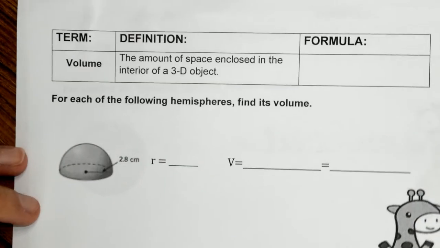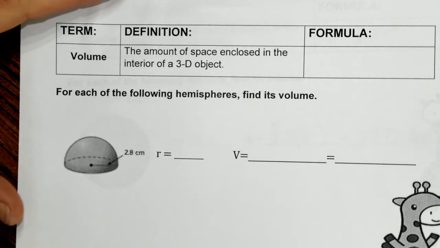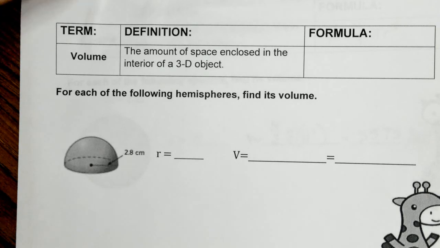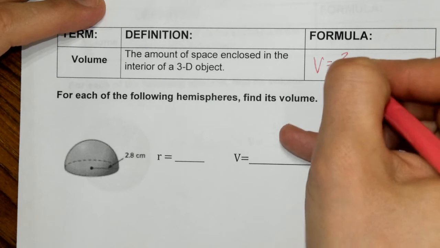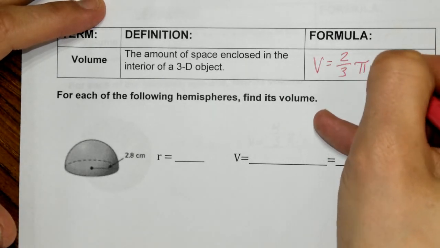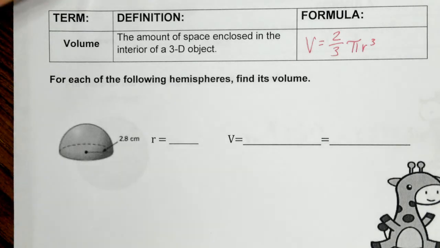Hemispheres, we know, is going to be half a sphere. With the surface area, you couldn't just take half the formula. This one we are, because we're filling in only half of that sphere. So the formula was 4/3. We need half of 4/3, so we're just going to take half of that 4. So your volume ends up being 2/3 pi r cubed. So the only thing that's changing is now we have a 2/3 instead of 4/3.